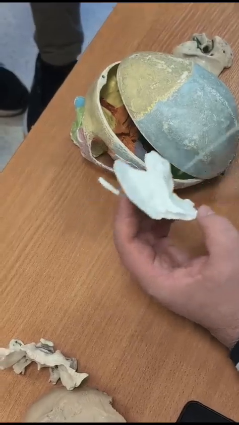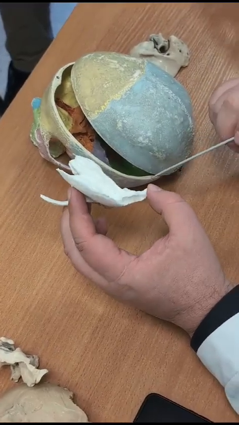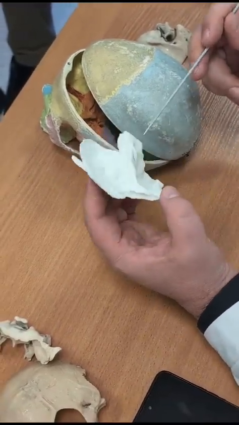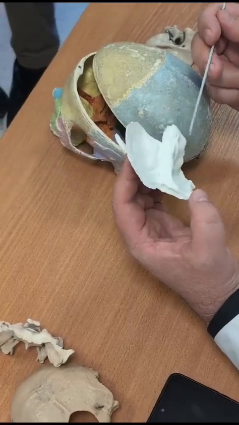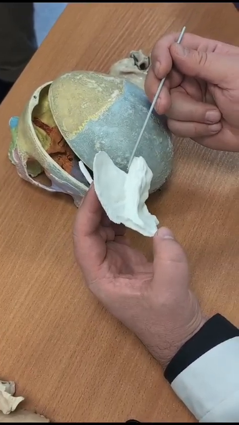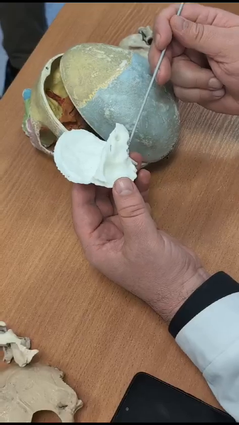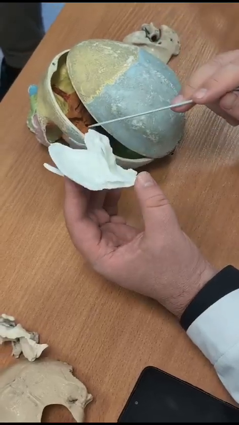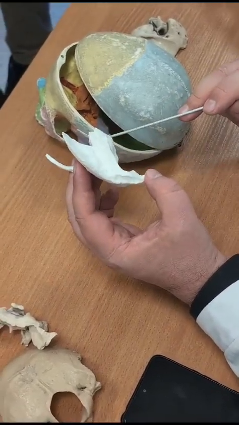And again, three borders: anterior, posterior, and superior, and three surfaces: anterior, posterior, and inferior. That is why for anterior and posterior we have both borders and surfaces. Anterior border, anterior surface. Posterior surface, posterior border. But superior border and inferior surface.